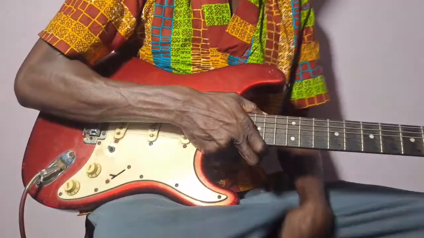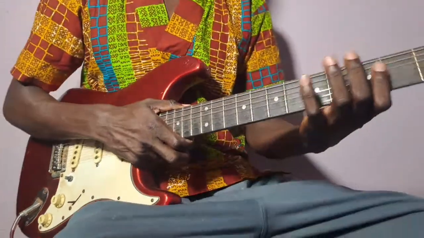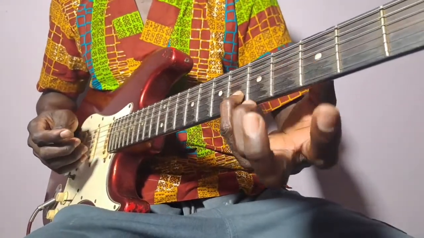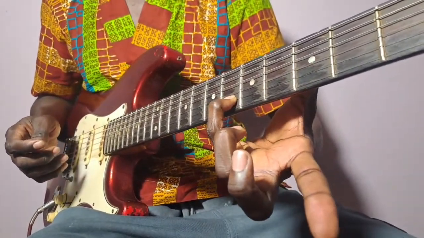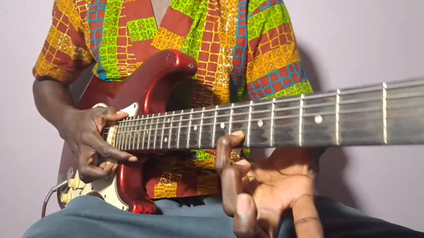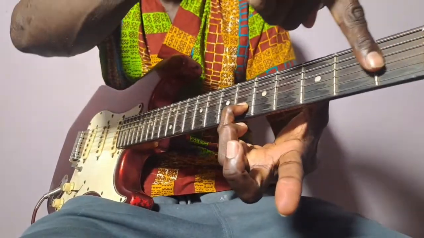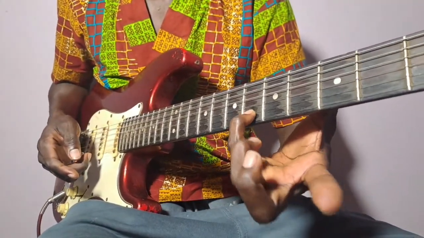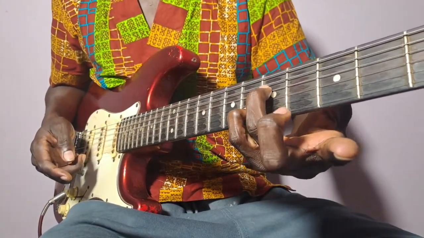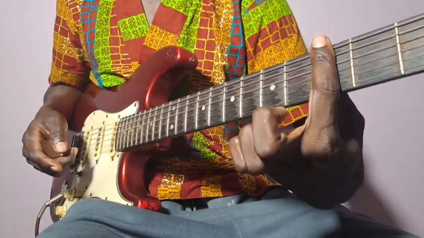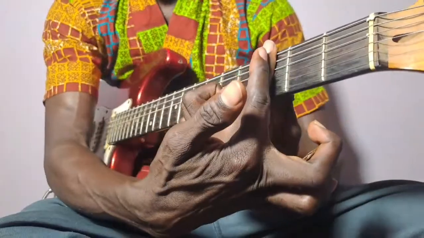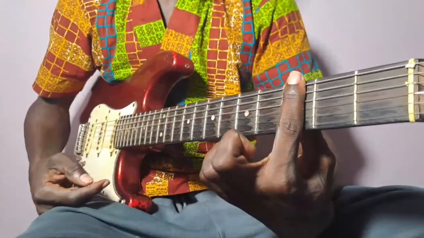Okay, let me turn so that you will see the chords well. The pinky is on the 2nd string when you come from the neck, the 6th position. The pinky is on the 2nd string here. So you can bar the chord here on the 3rd position. That's the G position 1, 2, 3. You can bar the chord here.